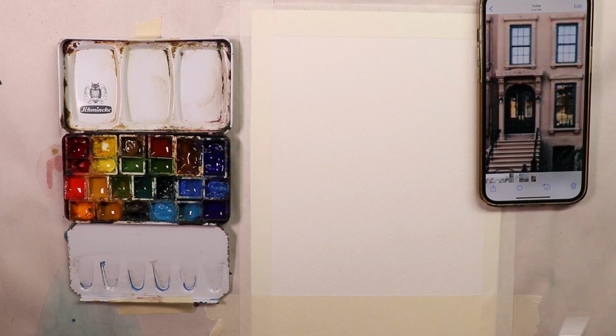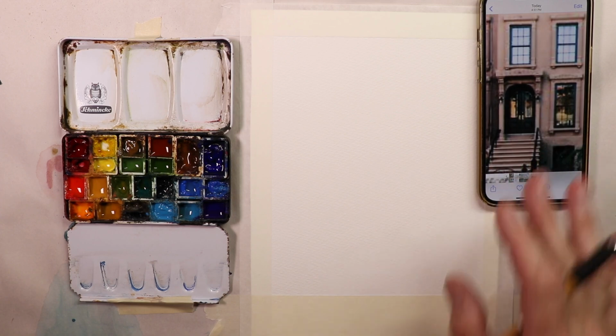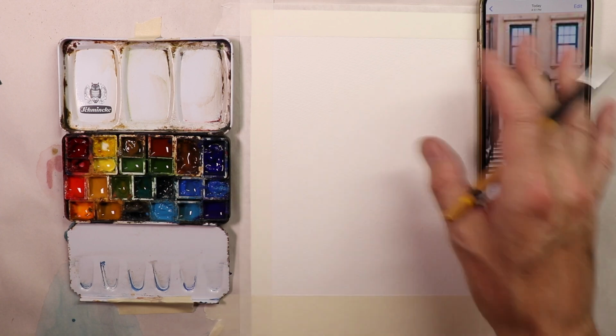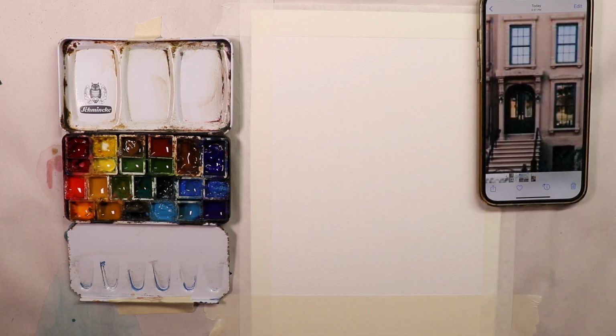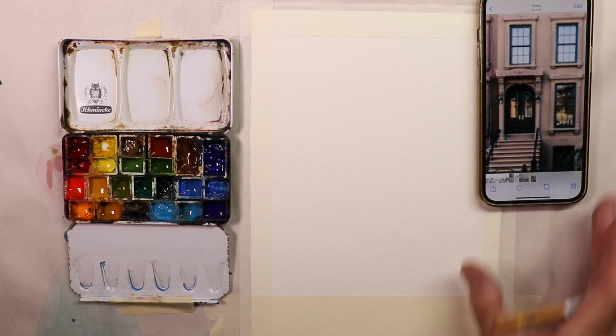I typed in New York, Brooklyn, brownstone in Brooklyn, New York. It's a local area that I basically have worked in over my years in the New York and New Jersey area. So there are so many gorgeous, beautiful brownstone apartments, condominiums, and homes. Let's try one of these here. This looks like a beautiful one to try.